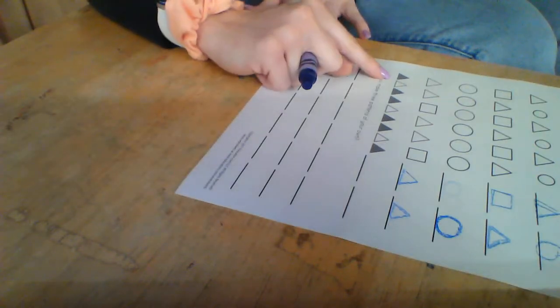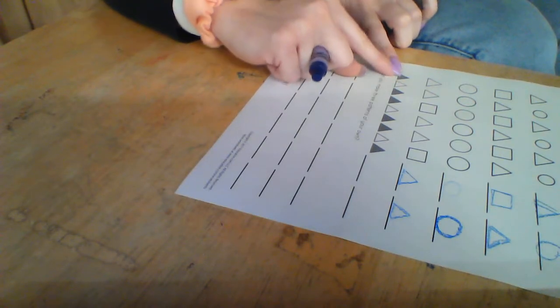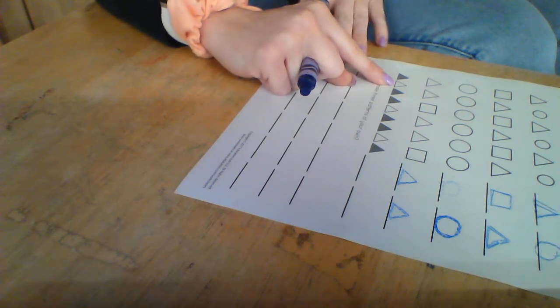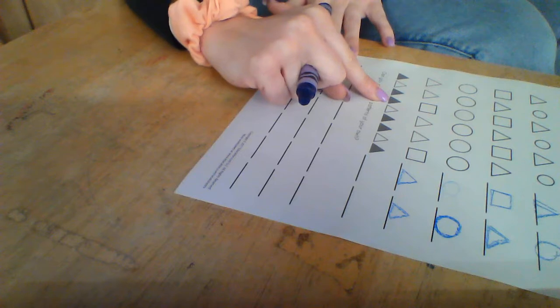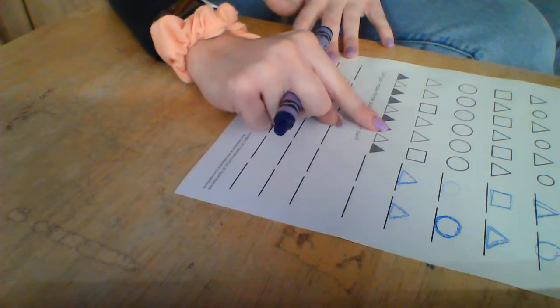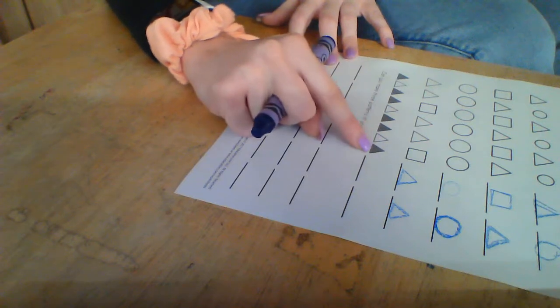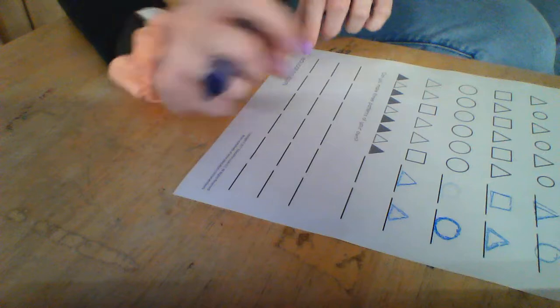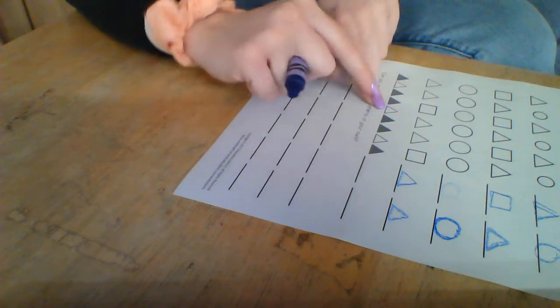For our next one, we have a dark colored triangle, a light colored triangle, 2 dark colored triangles, a light colored triangle, 2 dark, 1 light, and then 1 dark. So this one might be a little bit more complicated. So we're going to go back and look at this one.